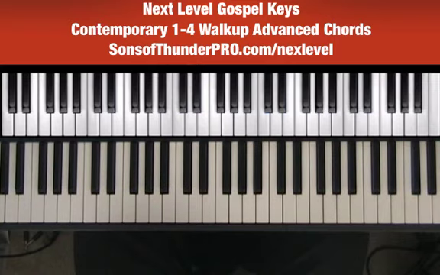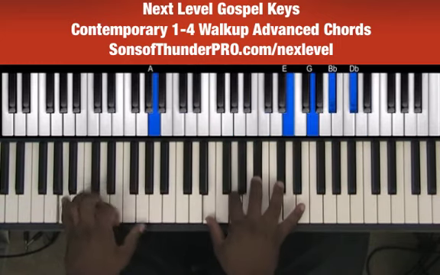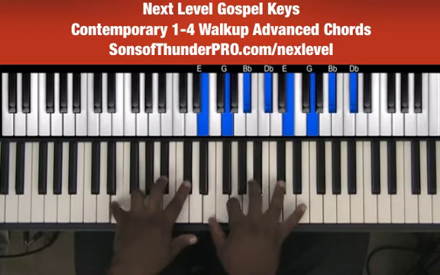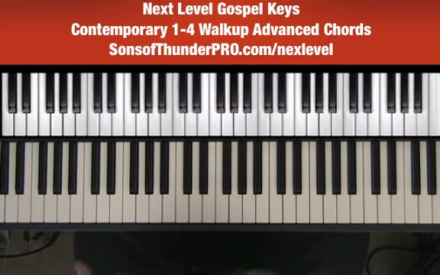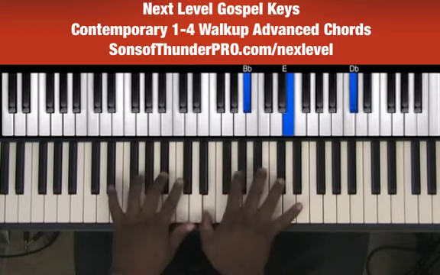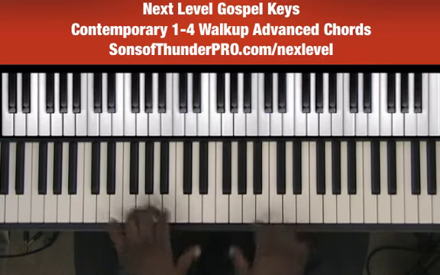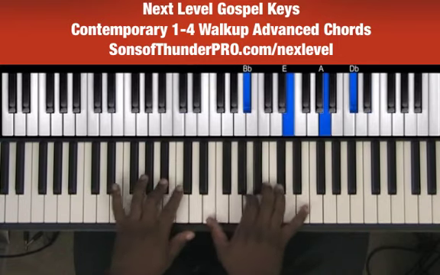All right, so next what I did in the video, let me see, I think I changed it to this chord because I'm going to a 2 after this. So after the 6, I'm going to a 2. Now if I was playing this by myself, maybe I would do something like this, so to add some more flair to it.